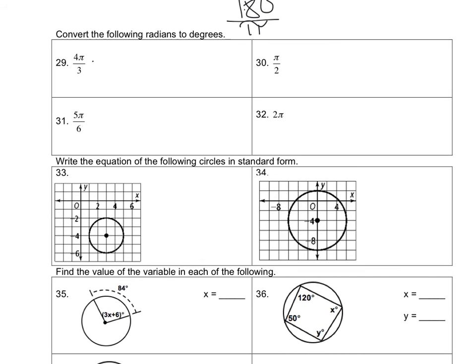So I'm going to multiply 29. I'm going to multiply by 180 divided by pi. Okay, well, luckily enough, my pi's are going to cancel, which is good. I'm going to still multiply straight across first. So I have 4 times 180.